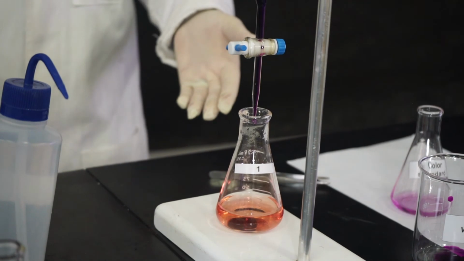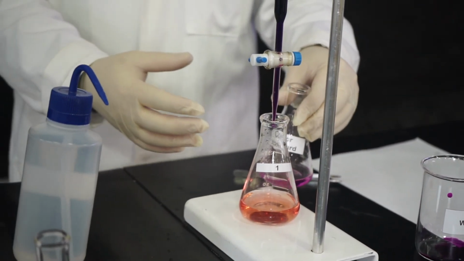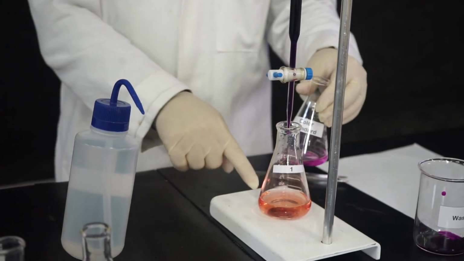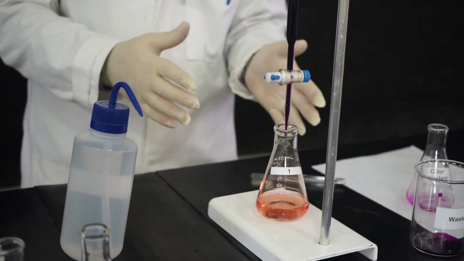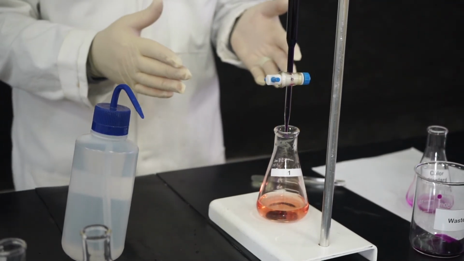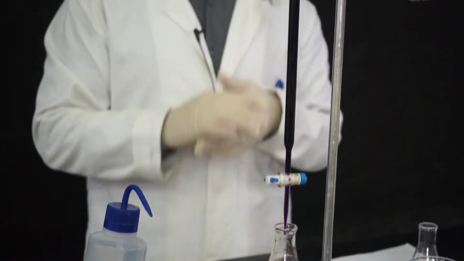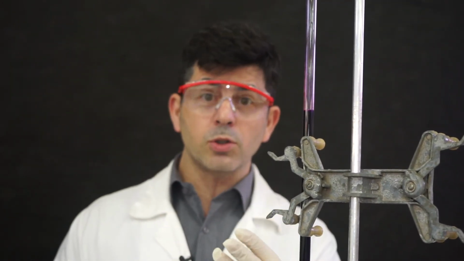This is our endpoint. See, you have a color. It's not exactly like this one because you have the iron, which is orange. So the orange plus the purple is giving this color. But this is clearly different from the color you started your titration with. Now, what you have to do is to read your volume, and then you annotate. You're going to do this for 2 more times, and then you will have 3 trials.